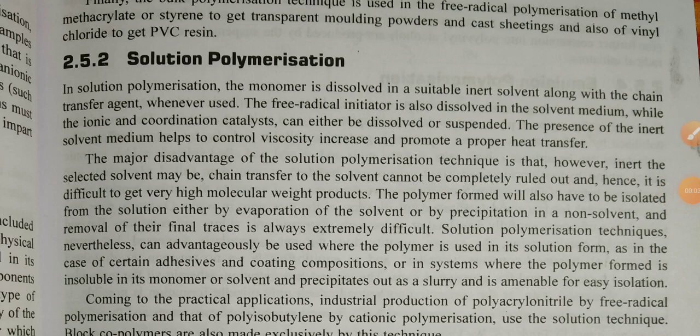Good afternoon to everyone. Today we will discuss polymer technology. Unit number 1, properties of polymers. The topic is the description of techniques of polymerization.